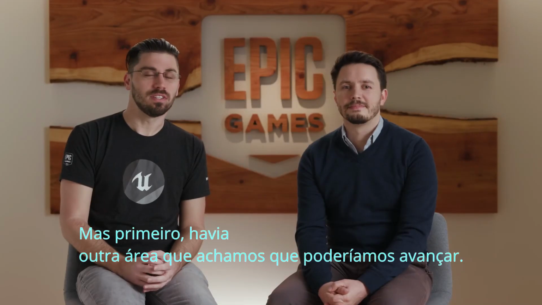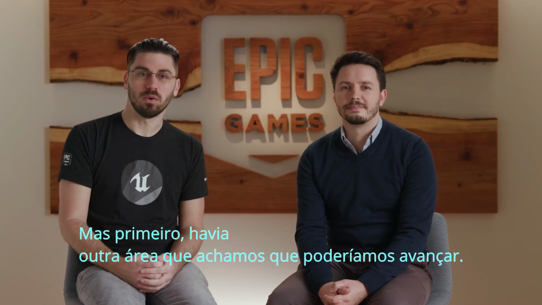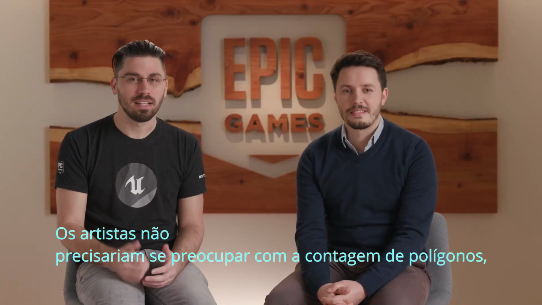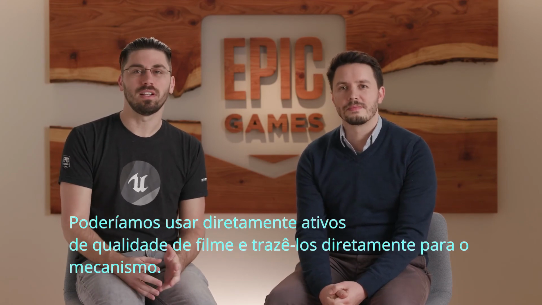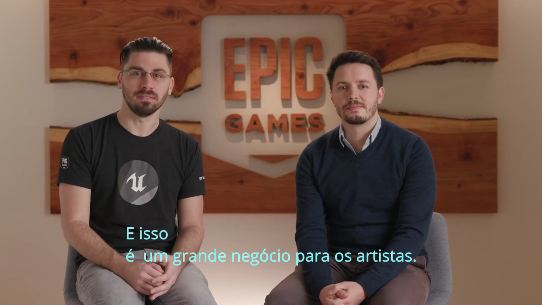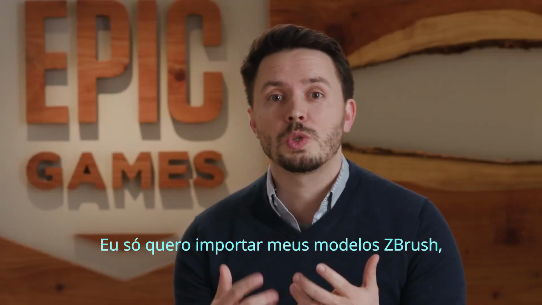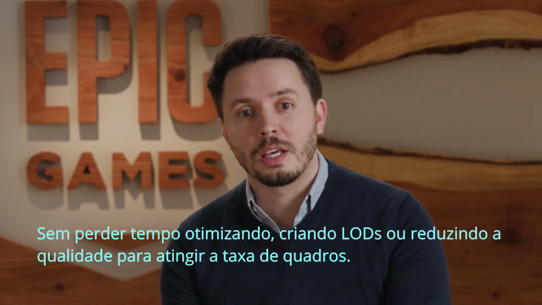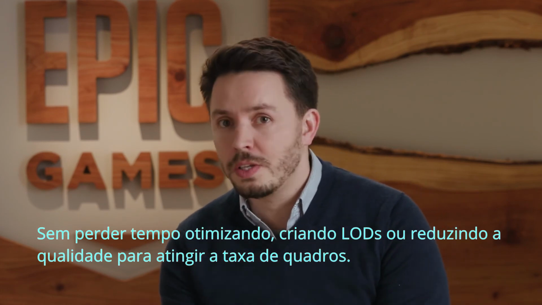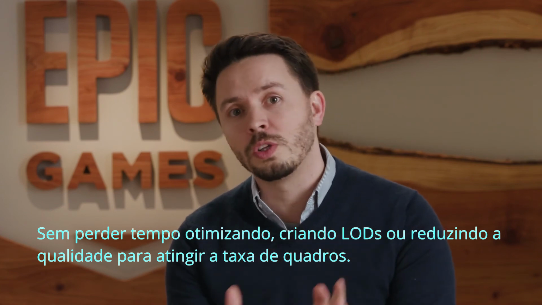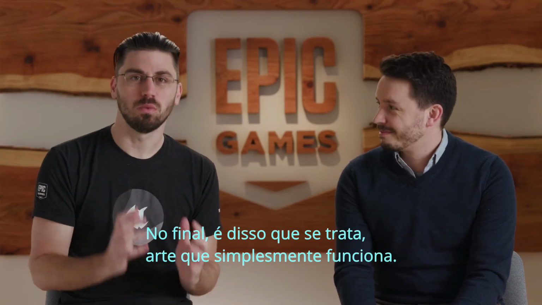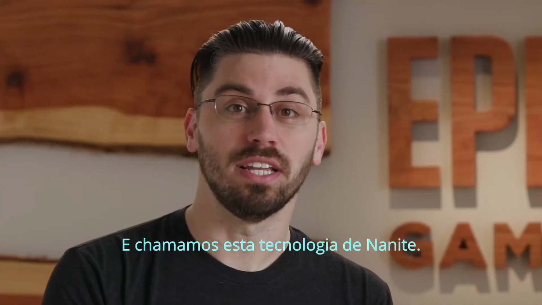But first, there was another area that we thought we could push forward. Truly virtualized geometry. The artist wouldn't have to be concerned over poly counts, draw calls, or memory. We could directly use film quality assets and bring them straight into the engine. And that's a big deal for artists. I just want to be able to import my ZBrush model, my photogrammetry scan, my CAD data without wasting any time optimizing, creating LODs, or even lowering the quality to make it hit frame rate. In the end, that's what it's all about. Art that just works. And we call this new technology Nanite.